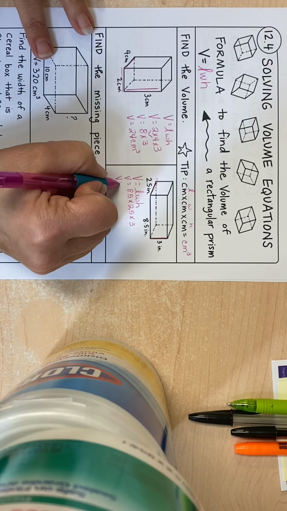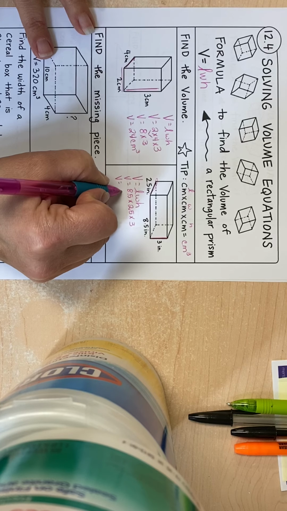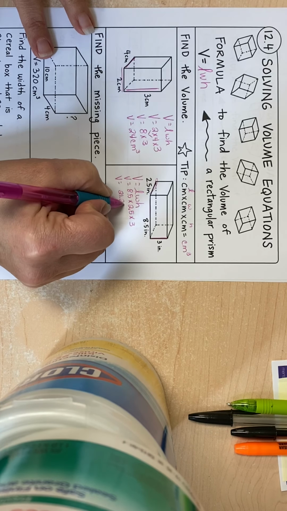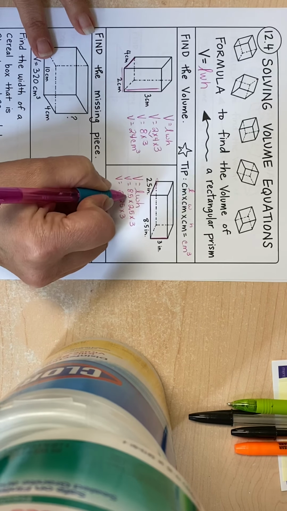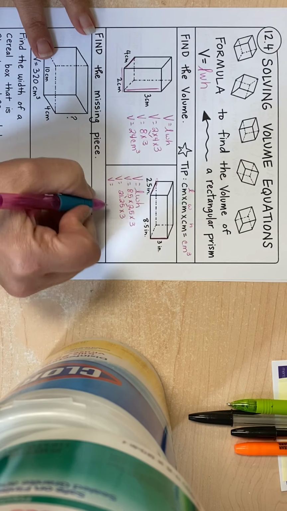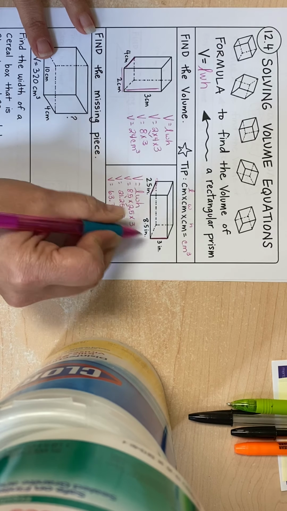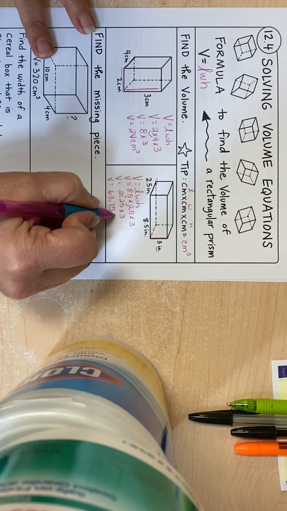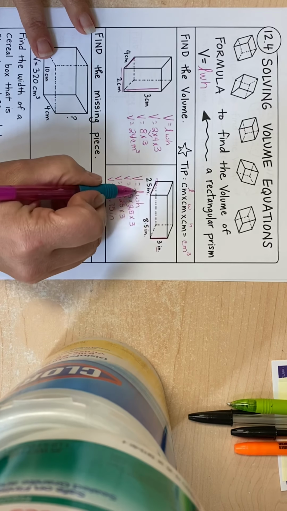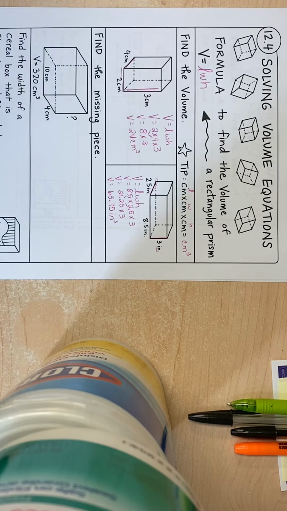So volume equals 8.5 times 2.5, which is going to end up being 21.25, times 3, because this times this gives me this. Volume equals 63.75. This is measured in inches. And I did it 3 times, length and width and height, and I get cubed.